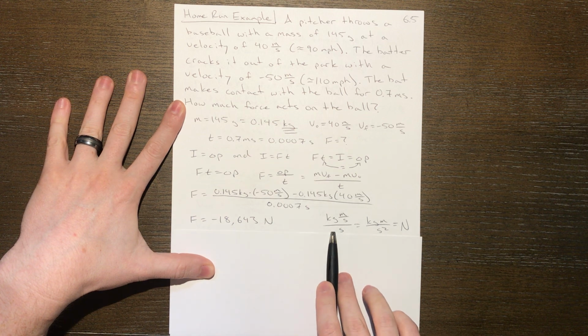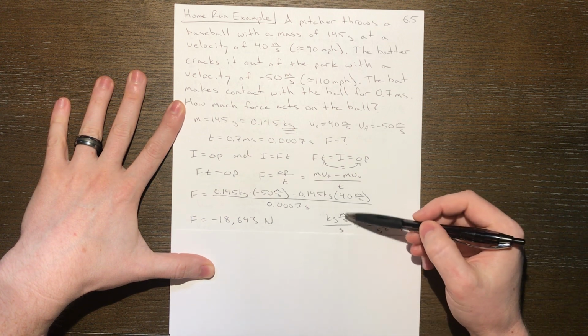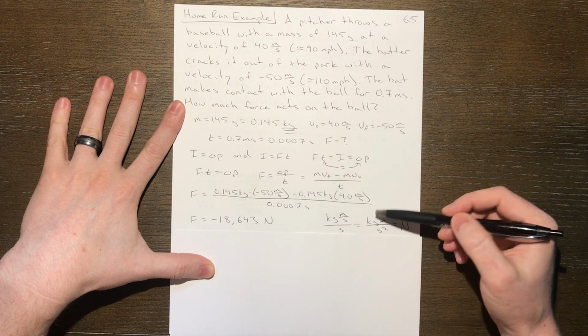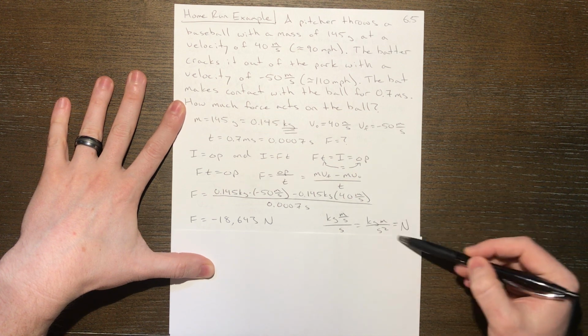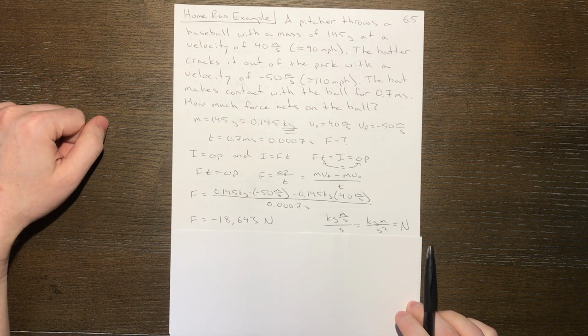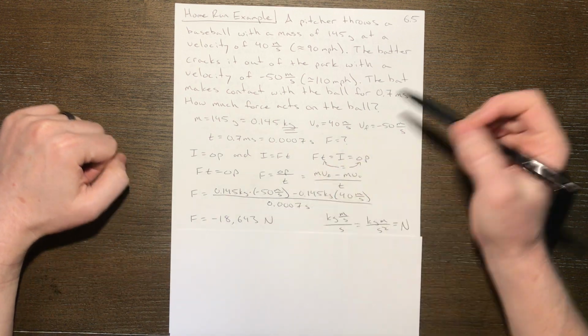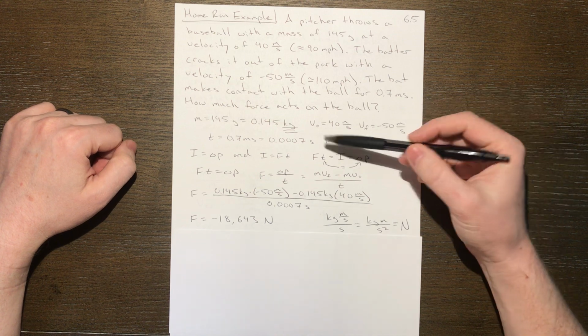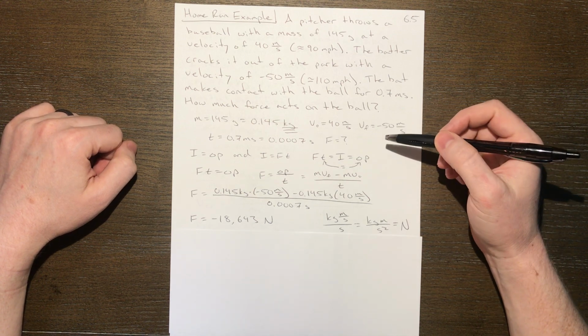Those newtons, if we follow along, up top we have kilogram meters per second. On the bottom we have seconds. That is kilogram meter per second squared. That is the definition of the Newton. Sure enough, we do get units of force. But we get quite a large force, and that is because it was a very small time.